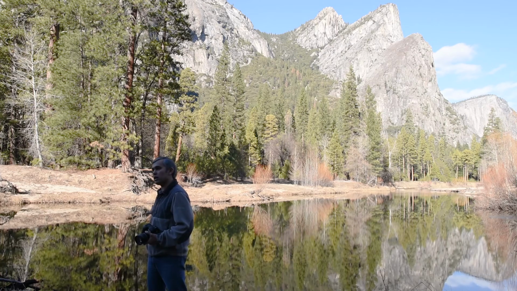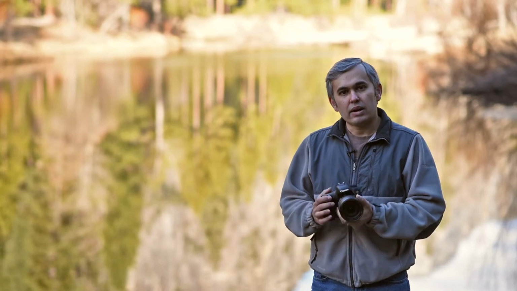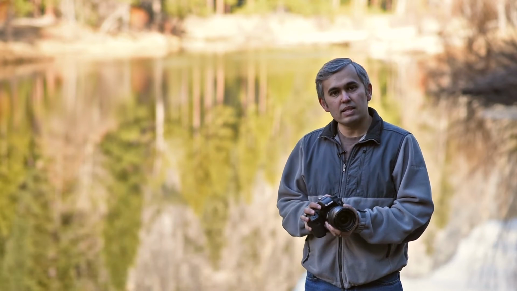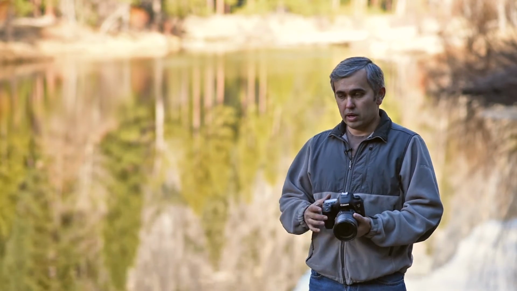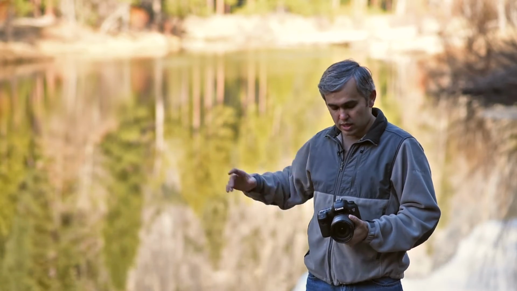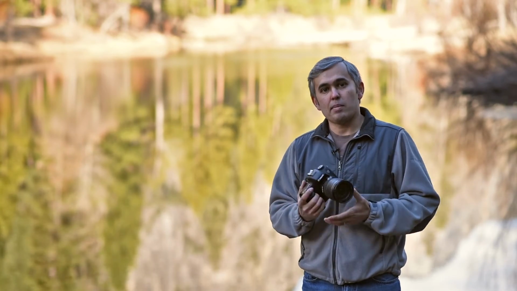I want to capture that. But where do I start? What do I do? Let's talk about that. Now, in my hands right here, I've got the Canon 7D Mark II with the EF-S 17 to 55mm 2.8 lens. Before I talk about what settings I'm using on the camera and what I'm going to do to capture this particular scene, let me first explain why I'm hand holding it.